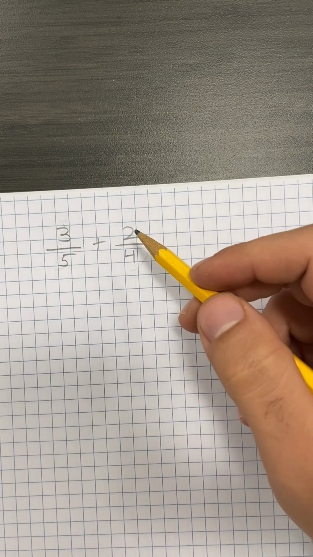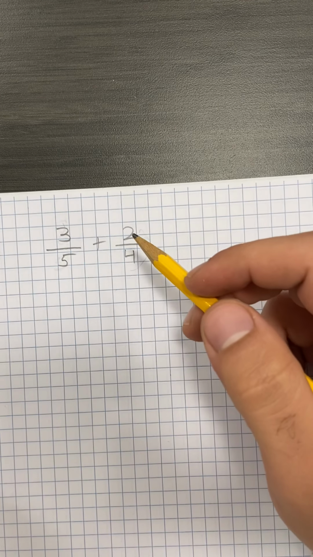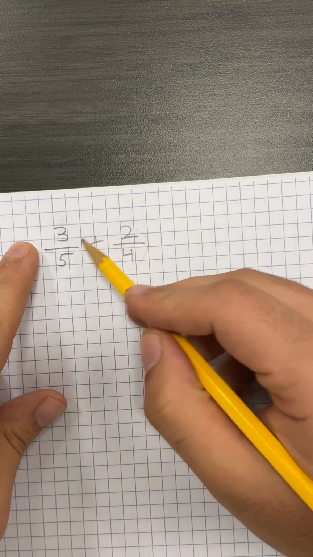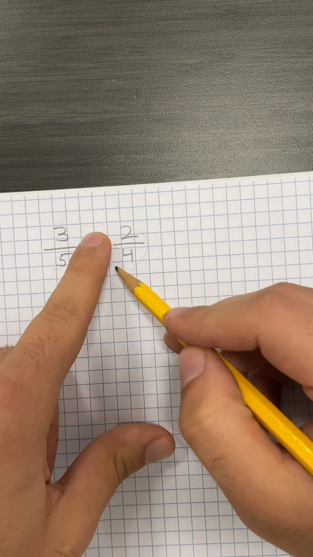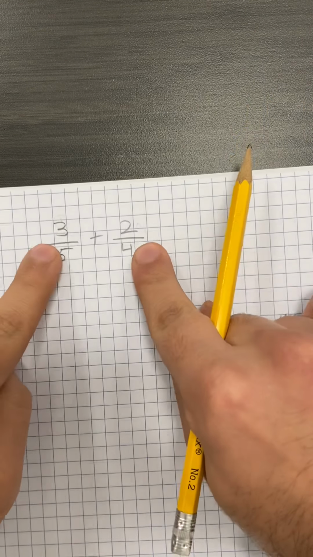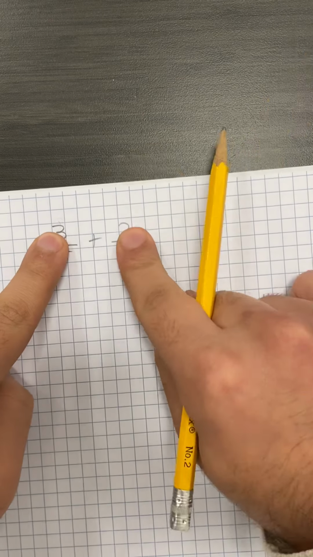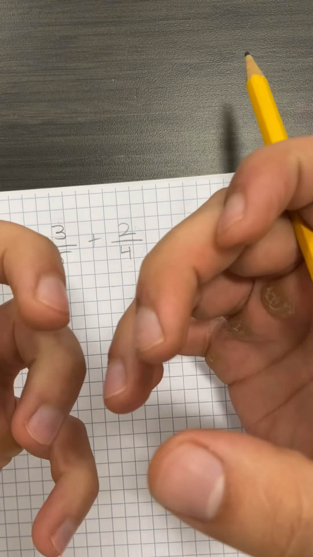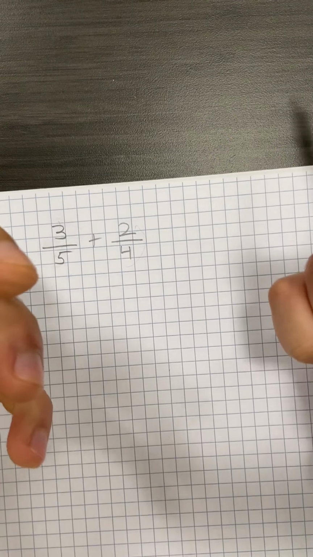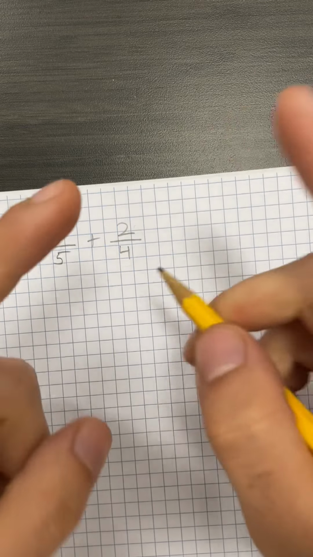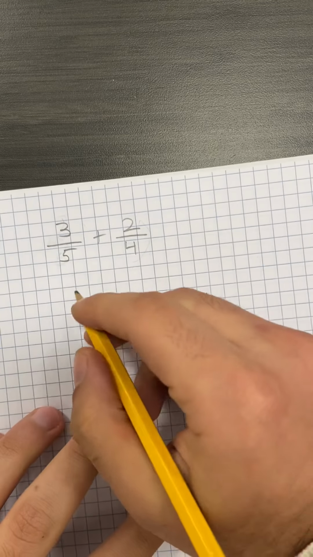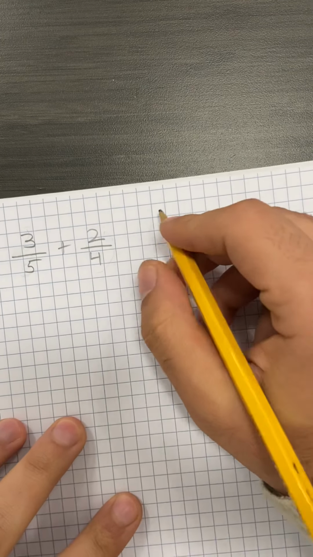So what we need to do to fix this problem is make an equivalent fraction for this, and then make a separate equivalent fraction for this. And why is that helpful? Because those equivalent fractions we make can have the same denominator. So what denominator do we pick? Well, we have to pick a denominator that 5 can multiply into and 4 can multiply into. That's why we start writing out the multiples.